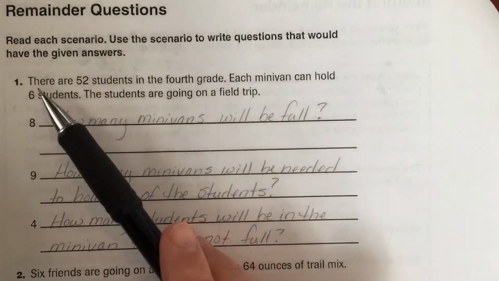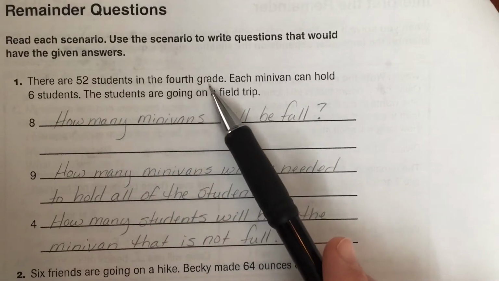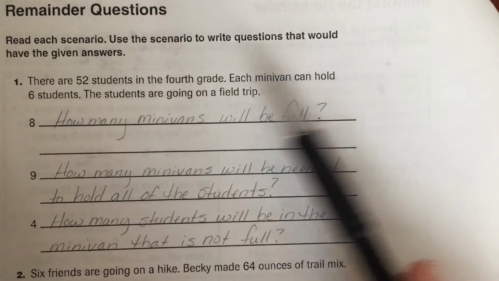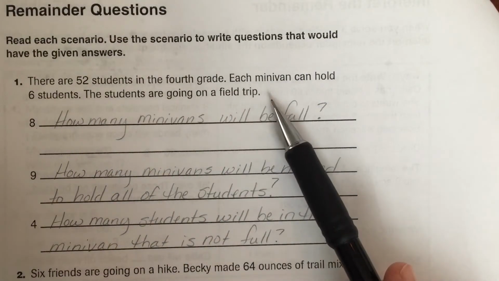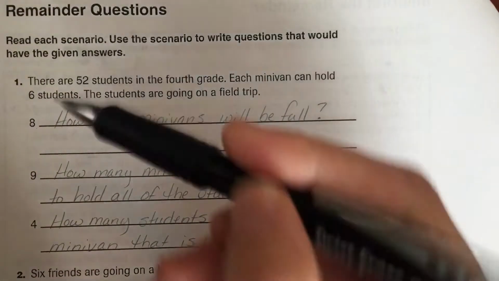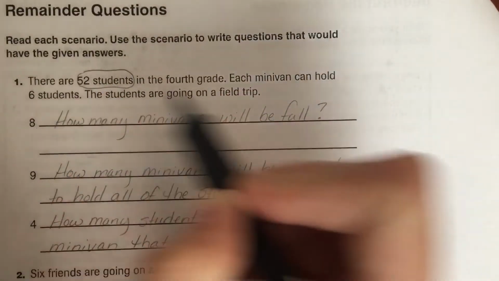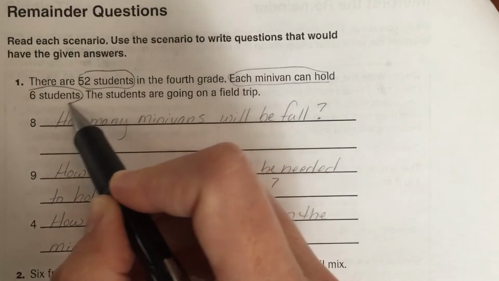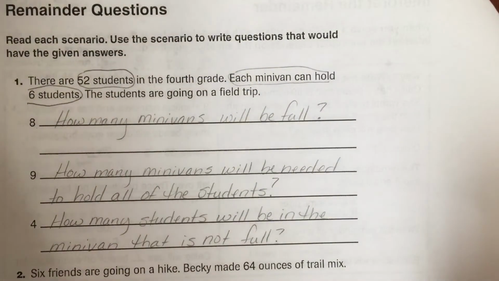Here's the problem. It says there are 52 students in the 4th grade. Each minivan can hold 6 students. The students are going on a field trip. Okay, so for this problem, we have 52 students, so this is the information we need to use. We have 52 students, and then each van can hold 6 students. So I'm going to see how many vans we would need.